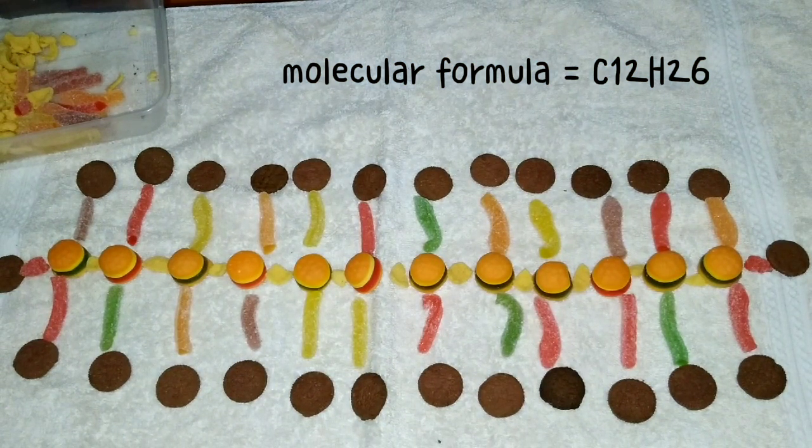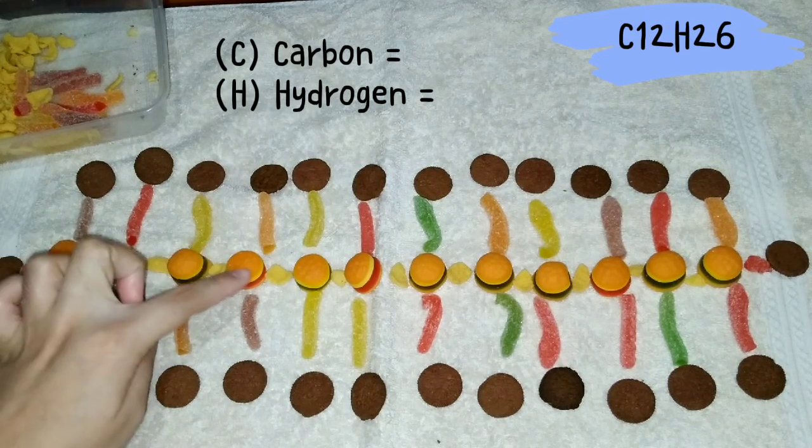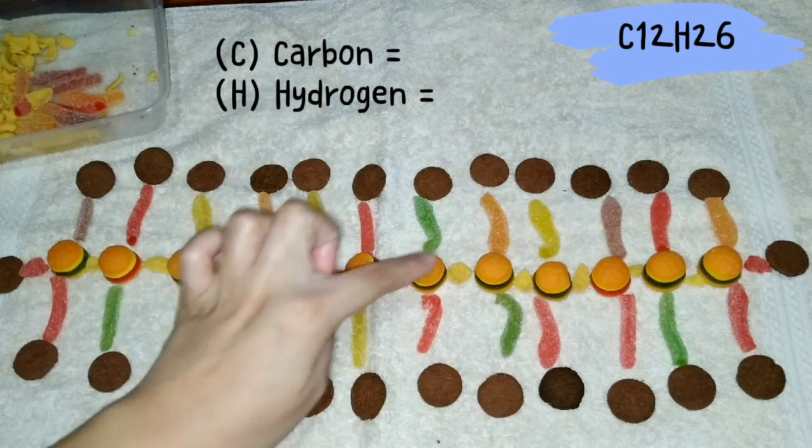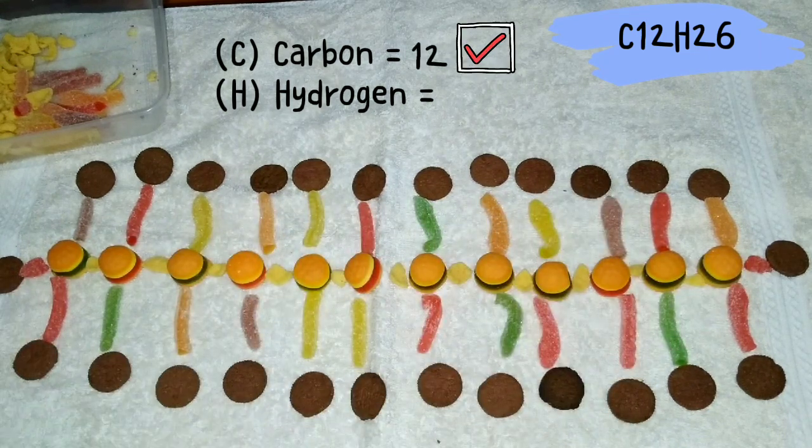Let's count it first so that we can make sure that we did it right. So the carbons are 1, 2, 3, 4, 5, 6, 7, 8, 9, 10, 11, 12. Did we get it right? Yes!